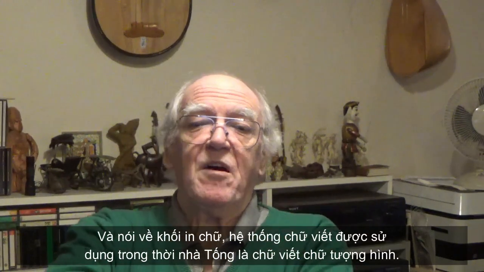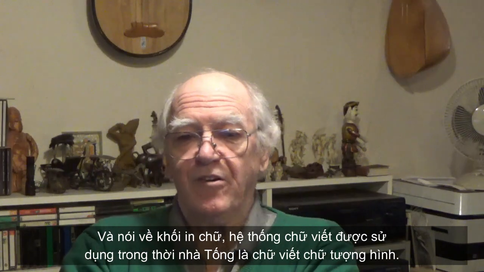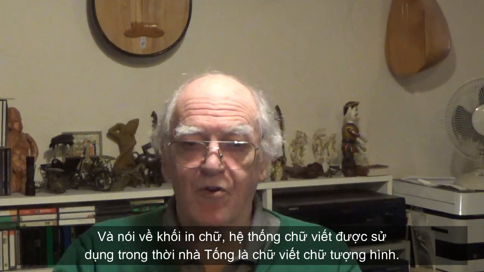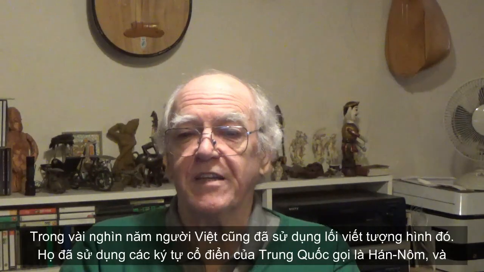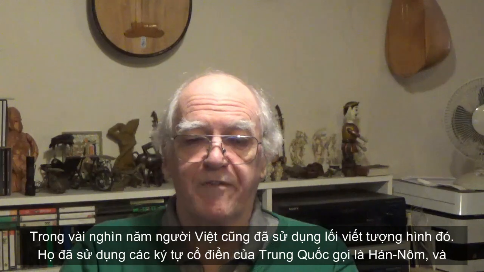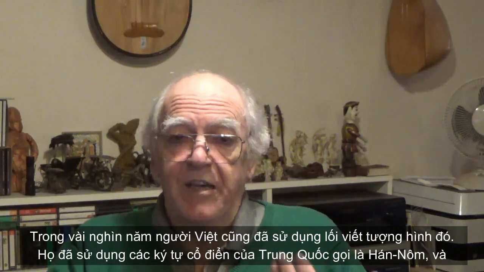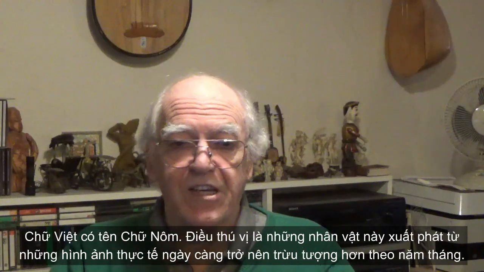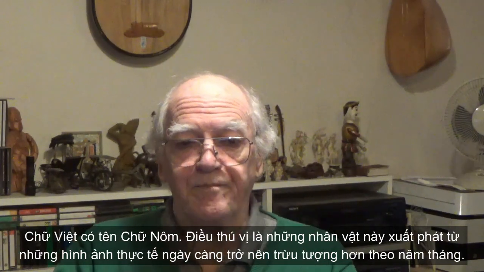And speaking of the letterpress block, the writing system used during the Song dynasty was a logographic character script. For a few thousand years the Vietnamese also used that logographic writing. They were using the classical Chinese characters called Hannon. The Vietnamese characters are called Chunon.